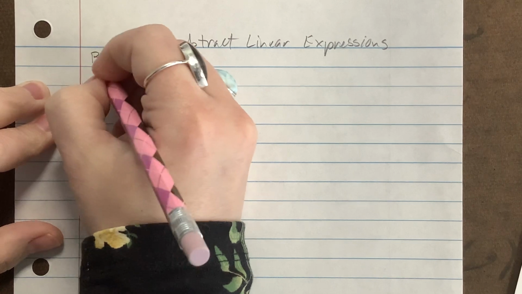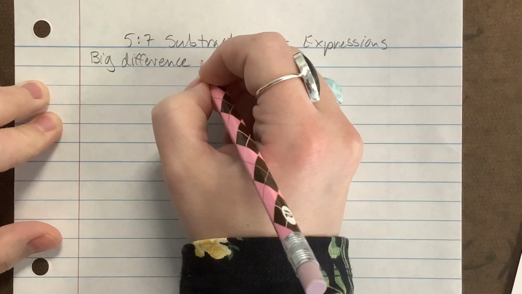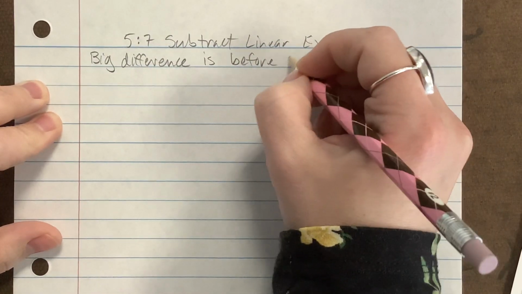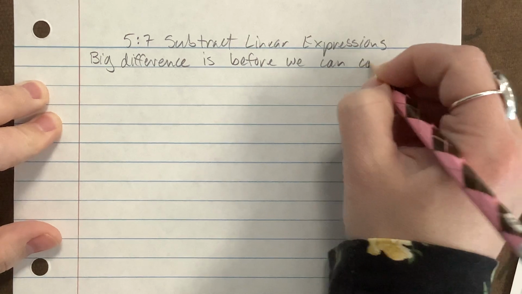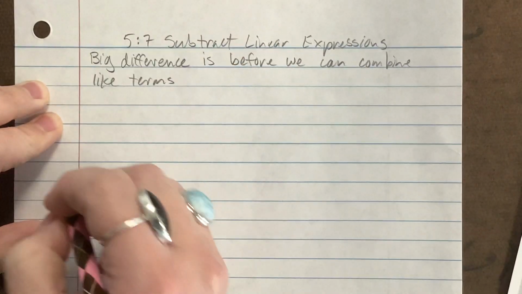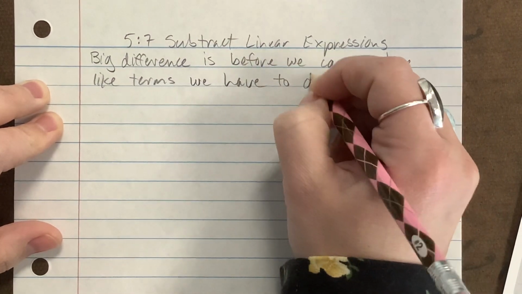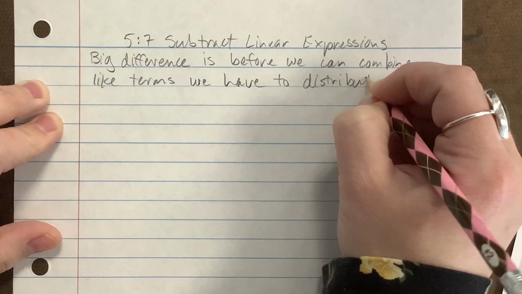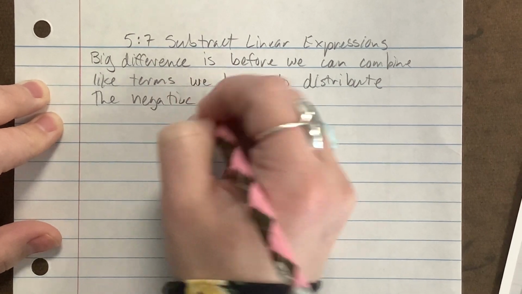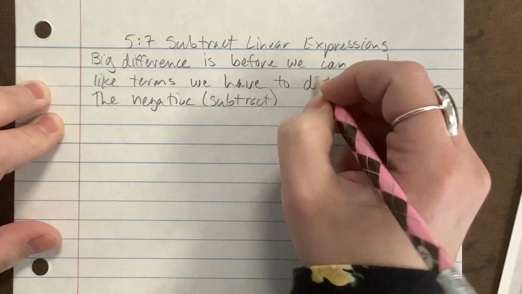The big difference for today is before we can combine like terms, we have to distribute the negative, which is the same thing as the subtract from the middle, through the second parentheses.